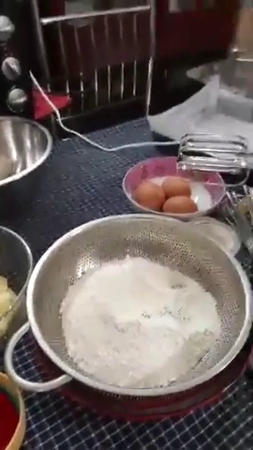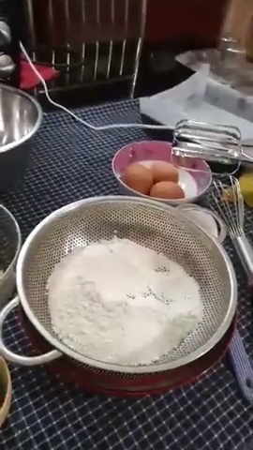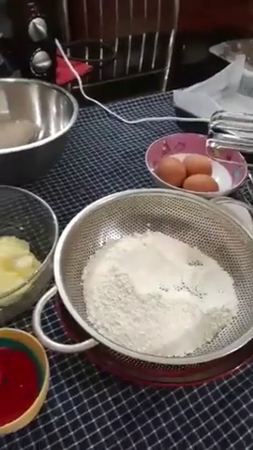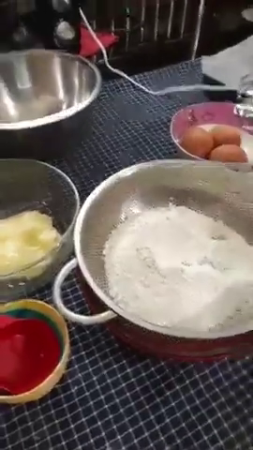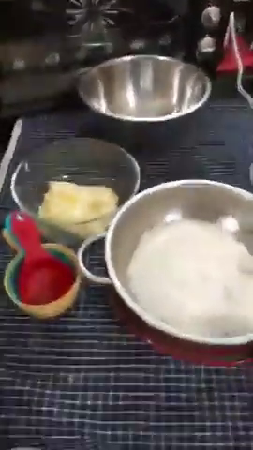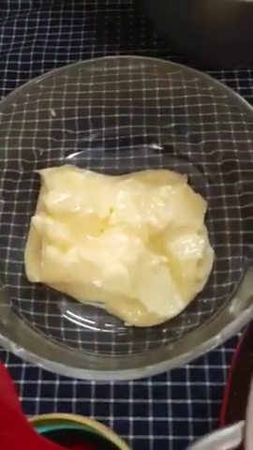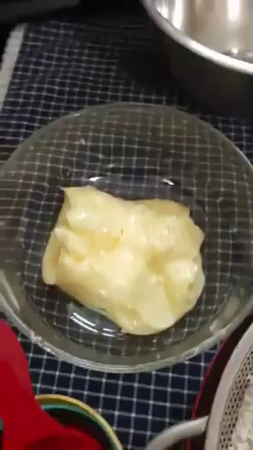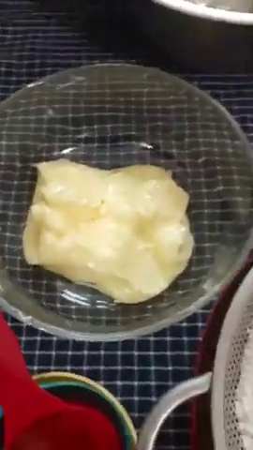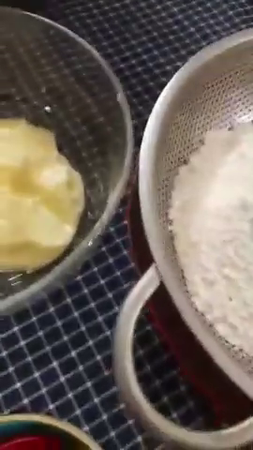Okay, so before we start, let me show you around the kind of ingredients we need and also the tools we need. So first of all, the ingredients. I have here 200 grams of unsalted butter, whole butter. So we take about 200 grams of unsalted butter.